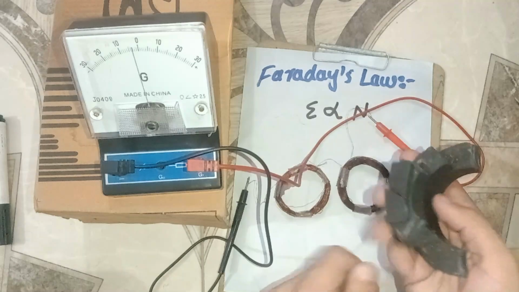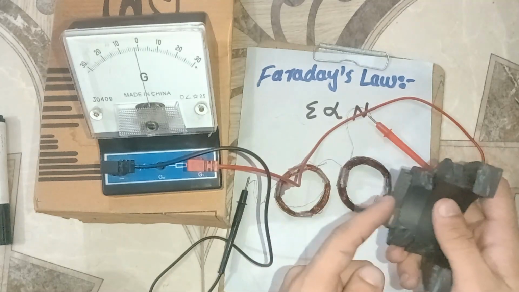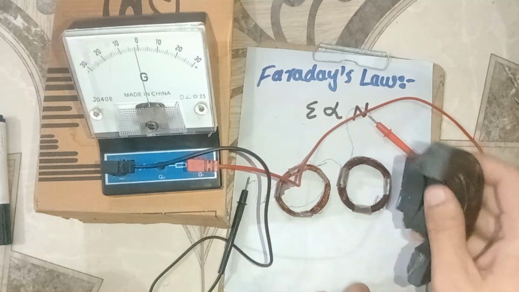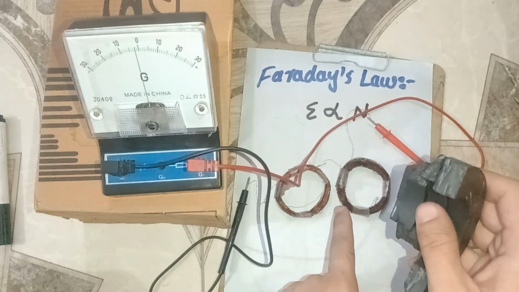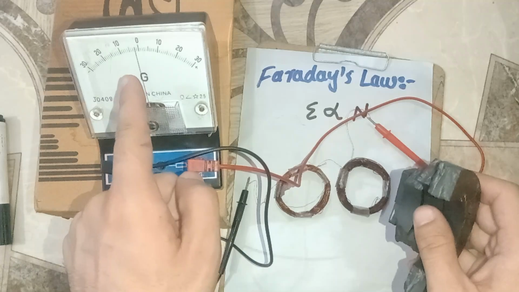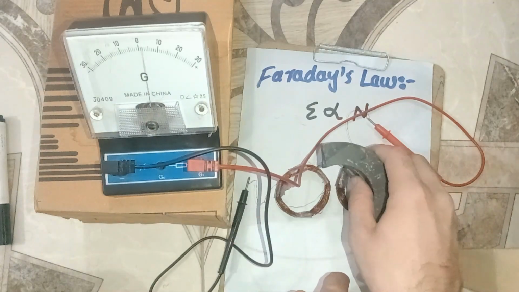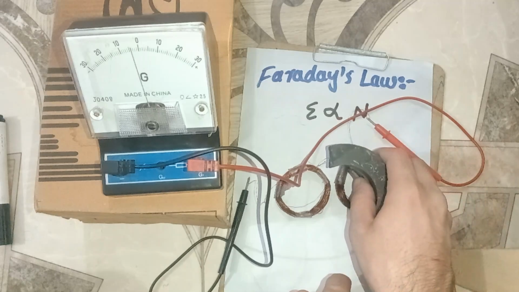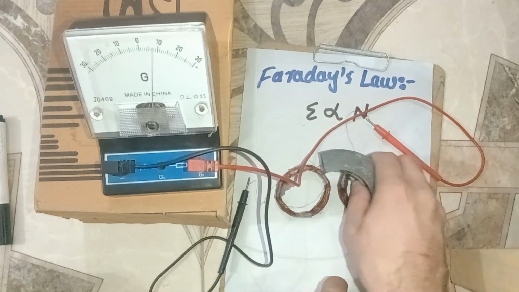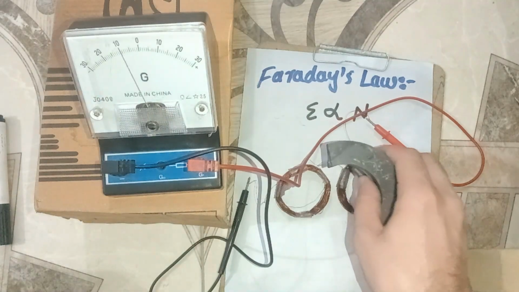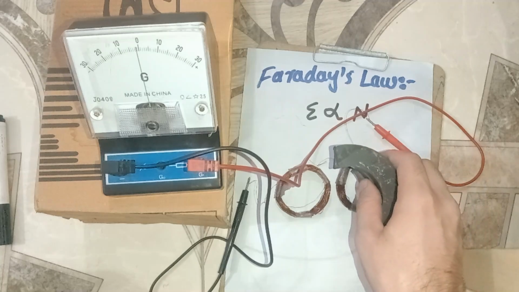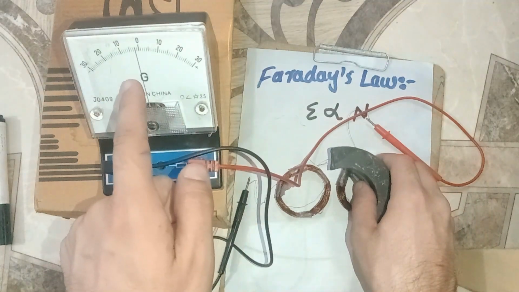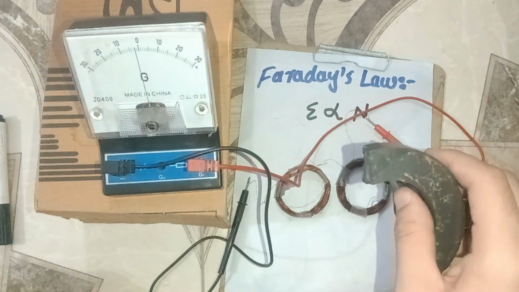Now, if I bring this magnet instantly to this coil, the EMF will be more. And similarly, if I bring this magnet slowly toward that coil, the EMF will be less. If I bring it instantly, the EMF will be more. So the other factor here is the change in magnetic flux. If we change the magnetic flux slowly, then the EMF will be less.